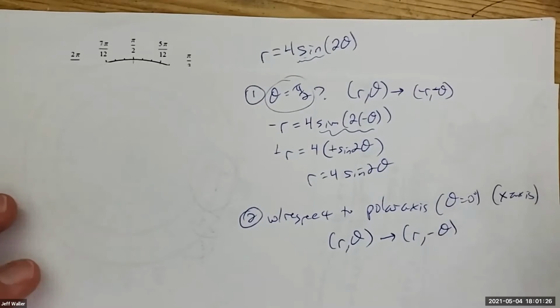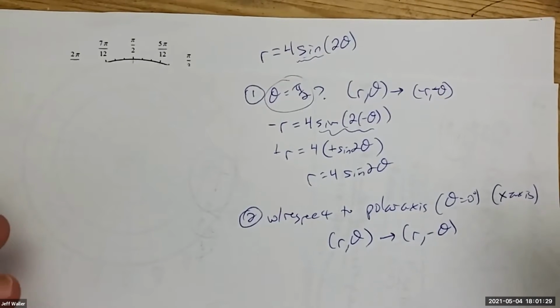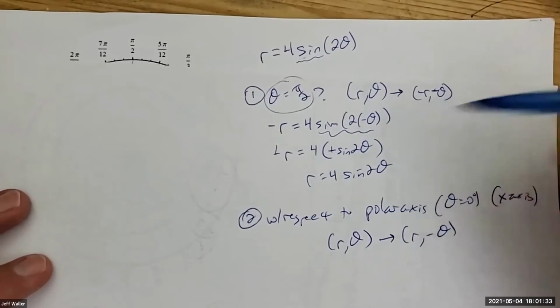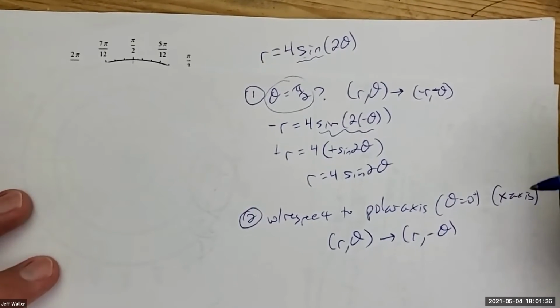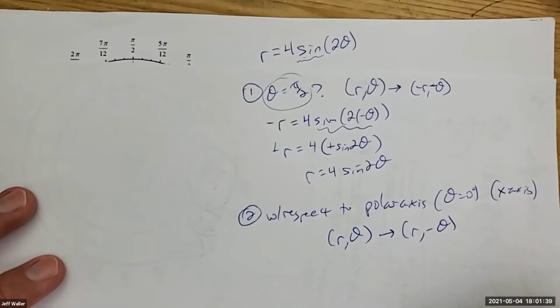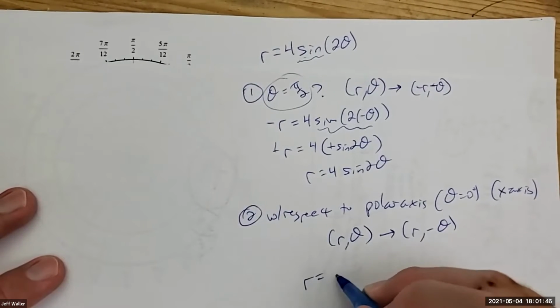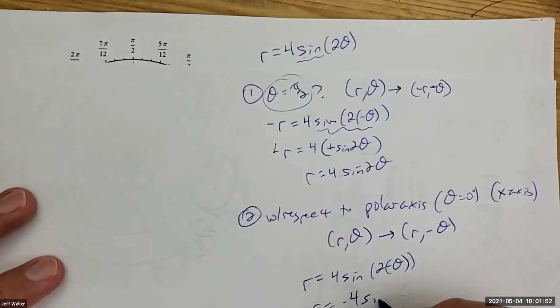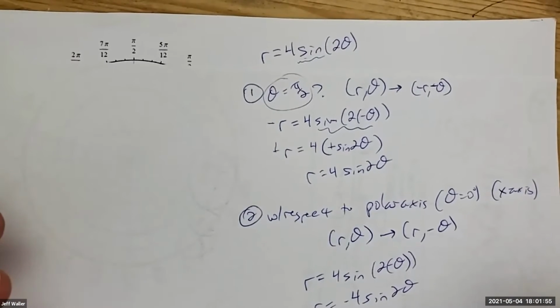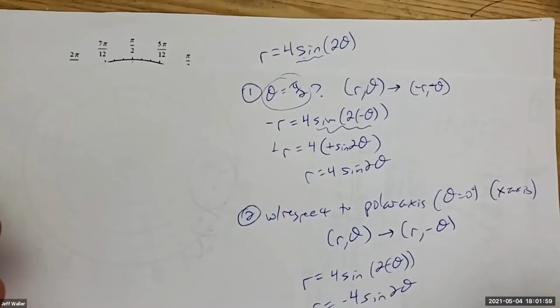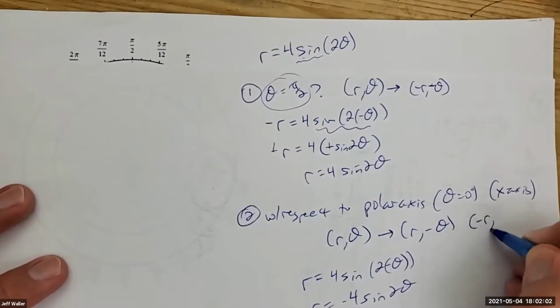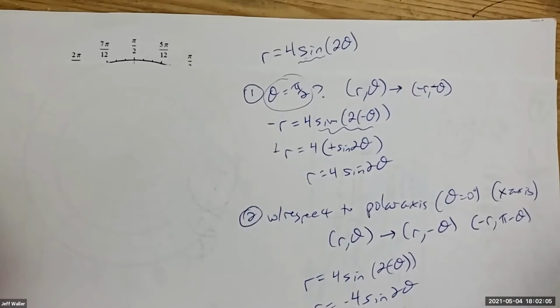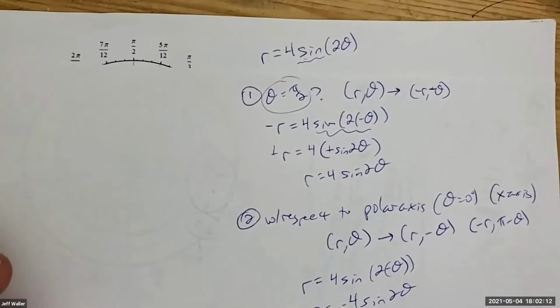Now it is possible for something to have all of the symmetries. So don't stop when you find one symmetry. It doesn't mean you're done because it could have multiple symmetries. But this one should kind of tell you it's not going to work, because of what we just found earlier. So this would be r equals -4 sine 2 theta. Do you get the same thing? No. Now remember, you could also replace it with -r, pi minus theta. Sometimes that might come out different, but not here.